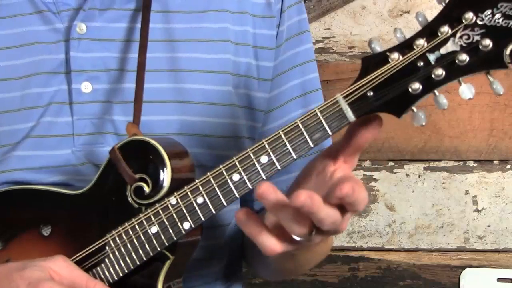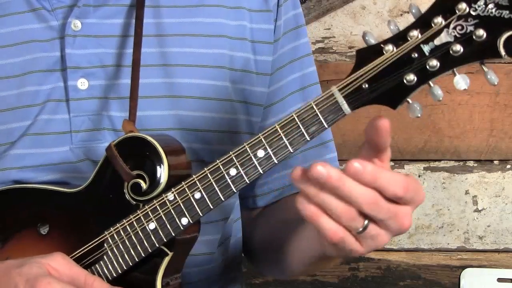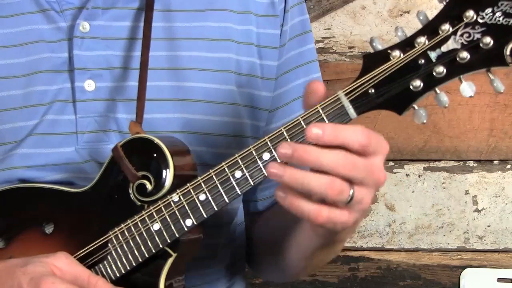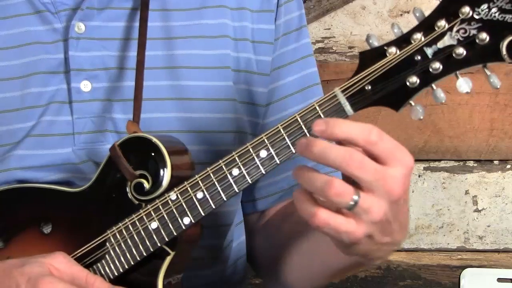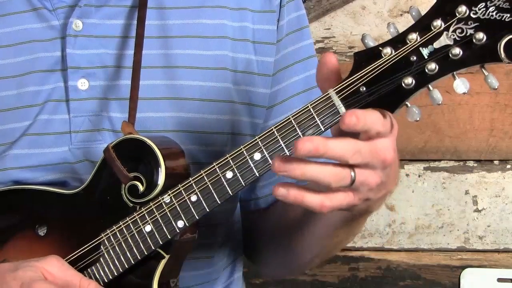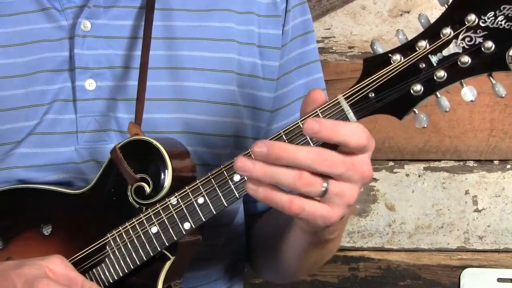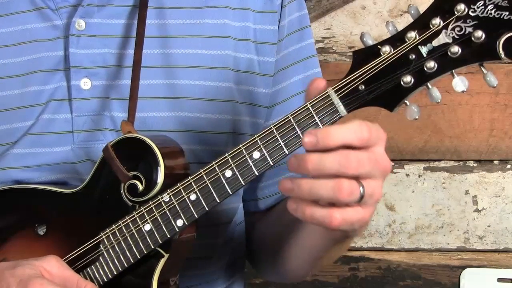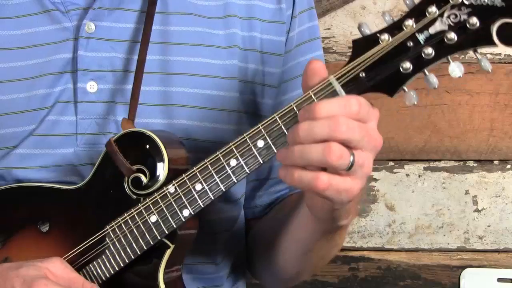These are the first chords that probably all of us will learn as we play mandolin. If you're just starting mandolin, these are the first chords that you will learn. We're going to learn these really quick and then apply a guitar style type of right hand strumming pattern to get you playing along on a song, okay?